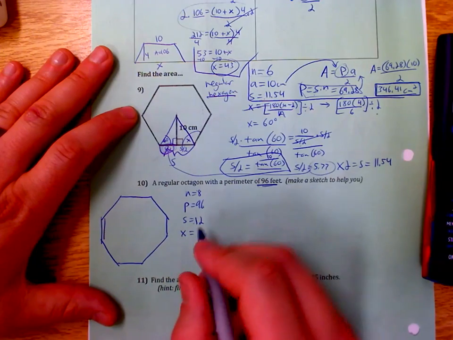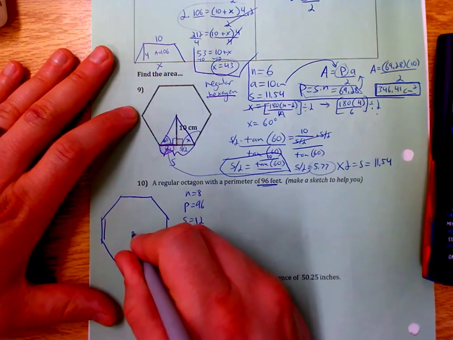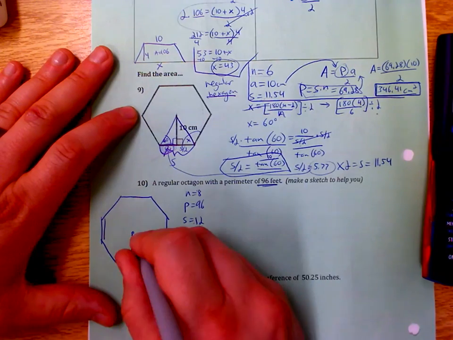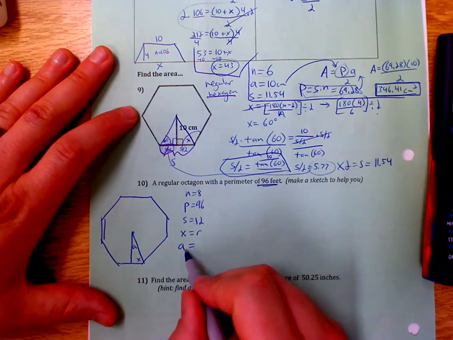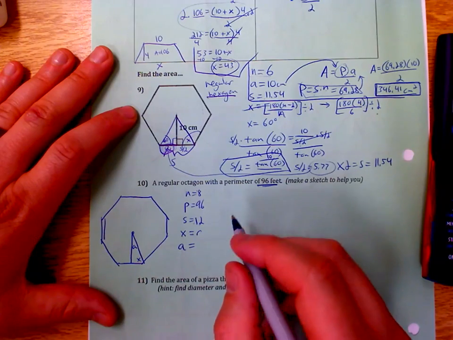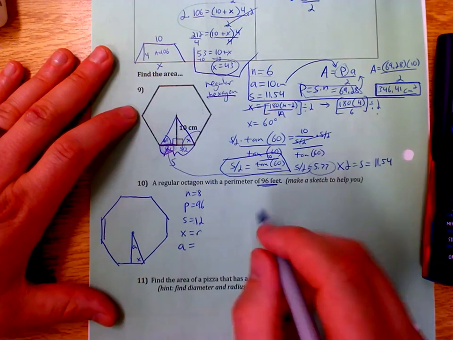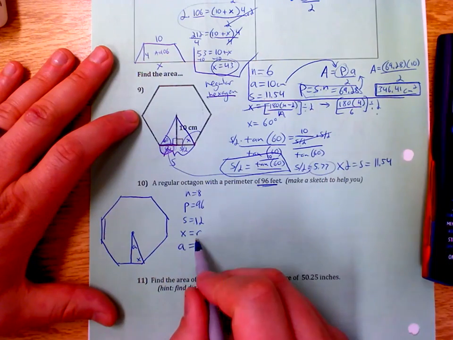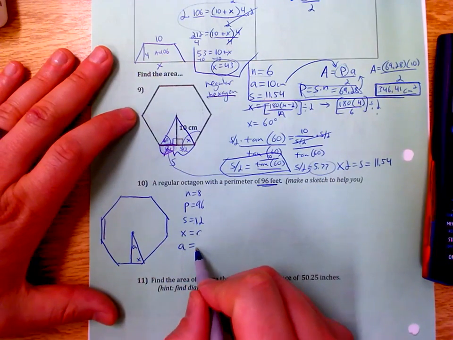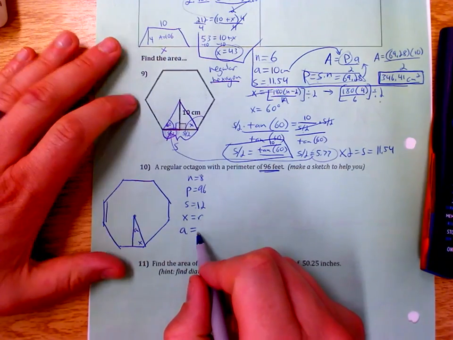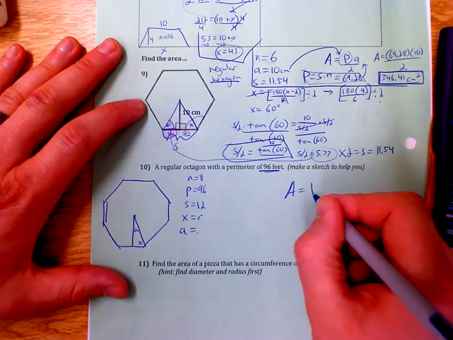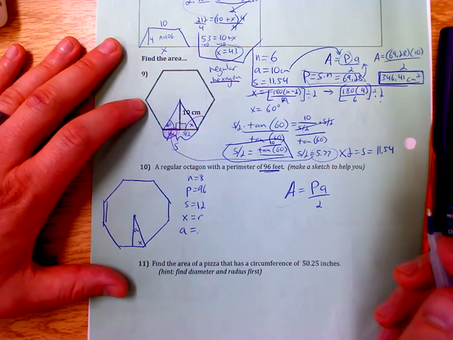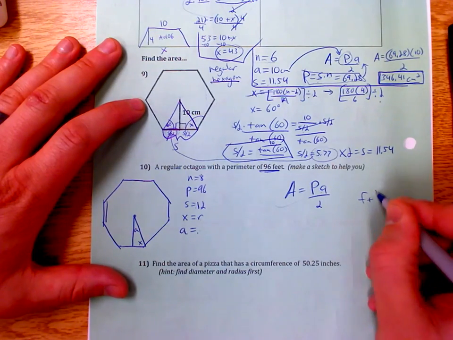I need to find one of these angles, because that's going to help me find A. So X right there, and A. So I find this X by plugging N into this formula right here. Do some trig to find A, and then that's all I need. Then I'll just plug in A and P into this formula to give me the area. And this should be in square feet. Don't forget that.